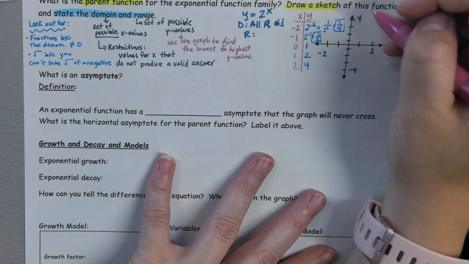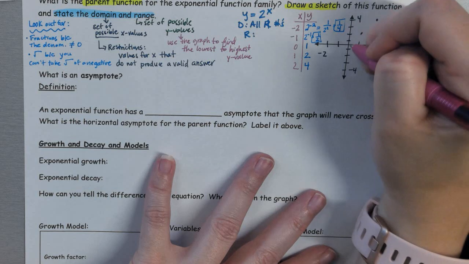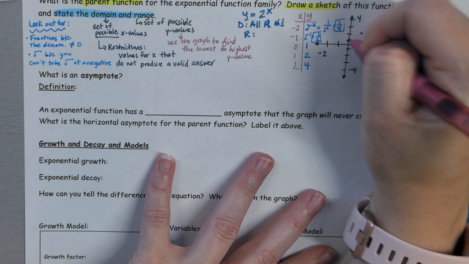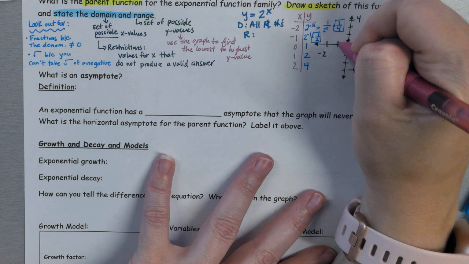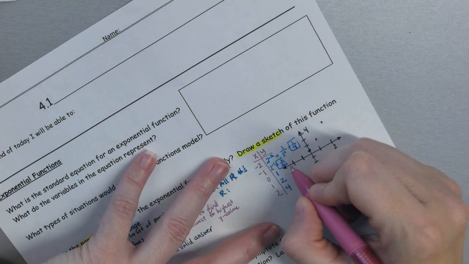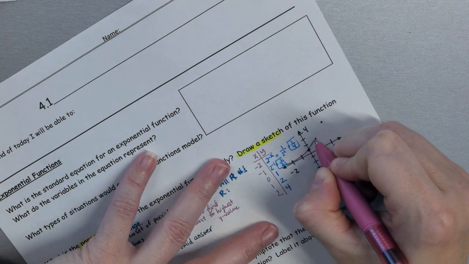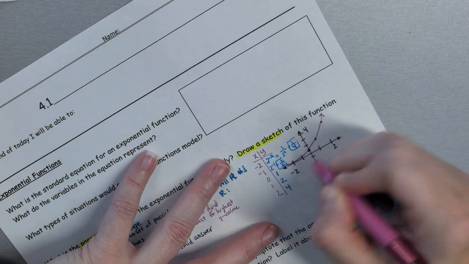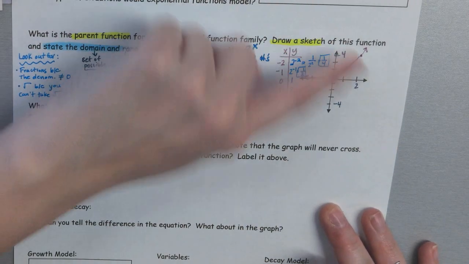And then at 1, you are at 2. At 0, you're at 1, because remember, that's going to be your y-intercept. And then here we have 1/2 and then 1/4. So what happens with these graphs is they get closer and closer to the x-axis. Okay, so draw your arrow, and then draw your arrow here.